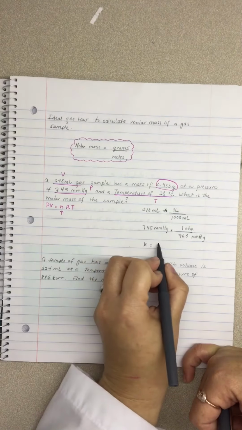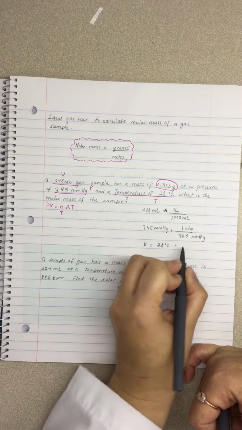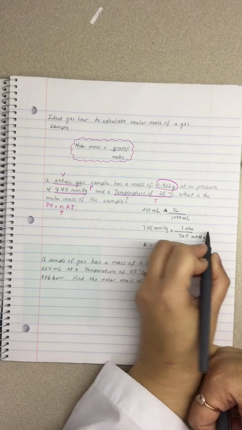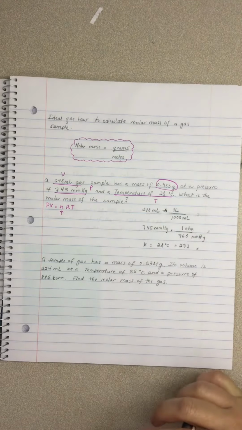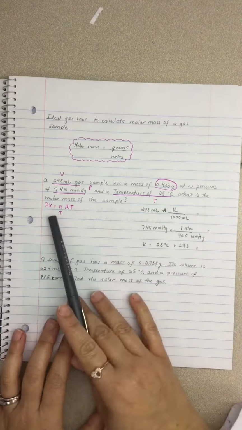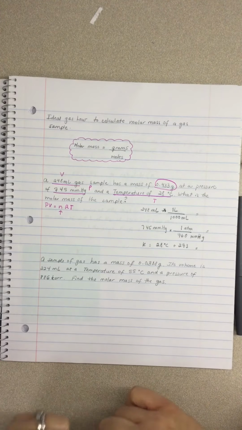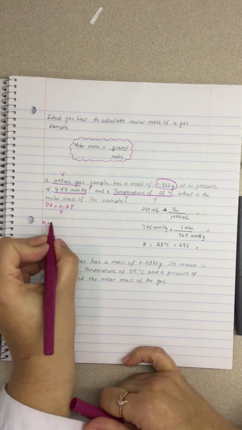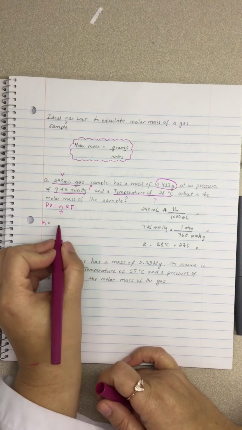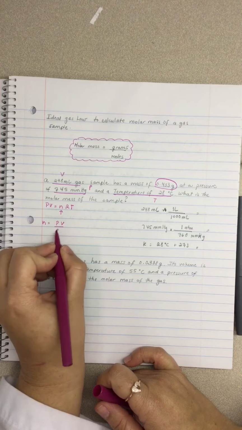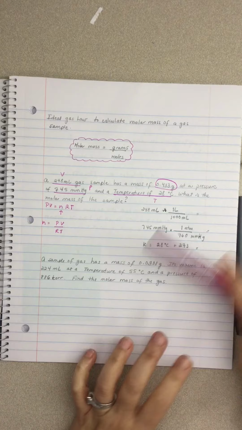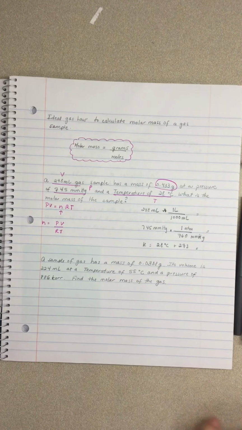And you can get your kelvins because 28 plus 273, that's going to give you your kelvins. So you have all of the numbers that you need in this equation to solve for moles. Just that they're not in the correct units, so I'm going to write it down.